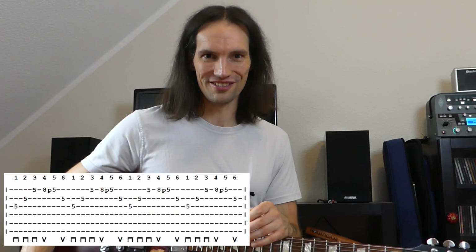Now we're gonna repeat exactly the same process using triplet subdivisions. For this, we'll use 16th note triplets at 60 BPM, which are already considerably faster than regular 16th notes. Exercise number 1 is once again to play the minor and major arpeggios in all 3 positions.